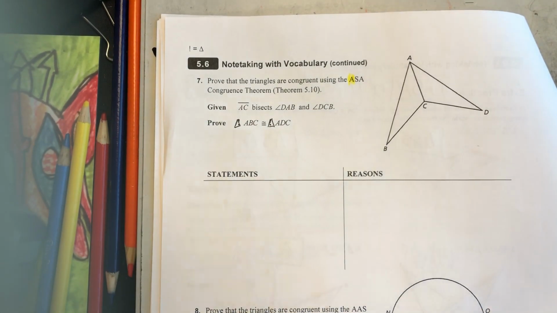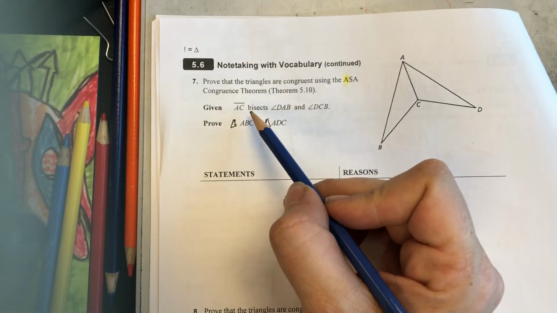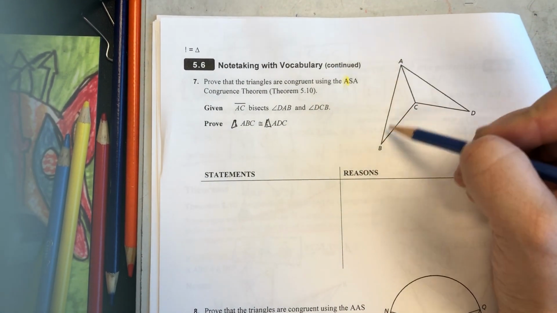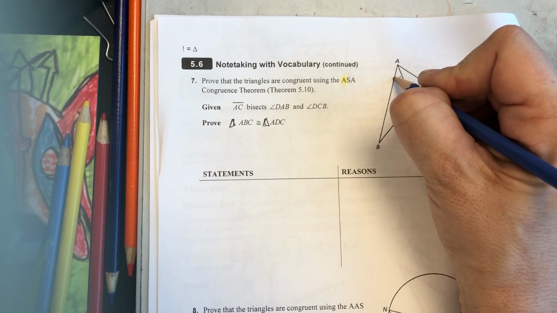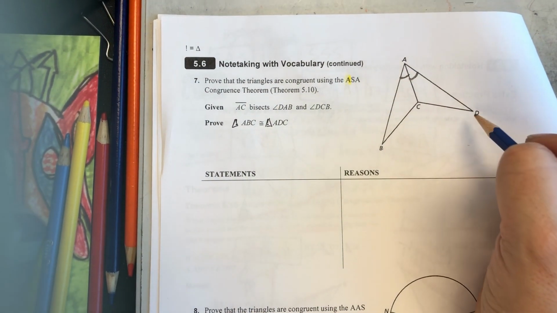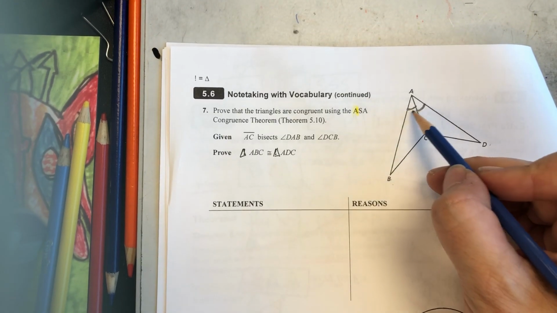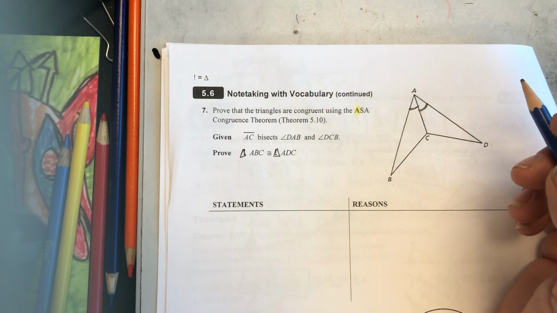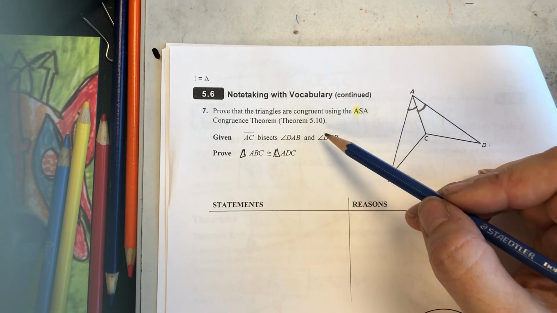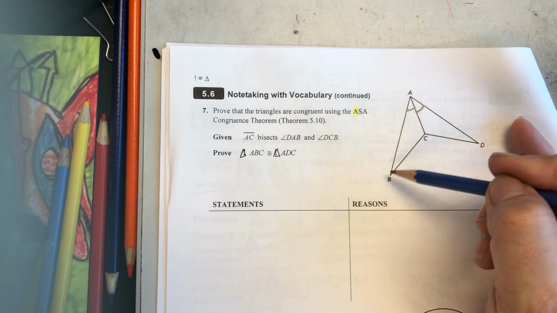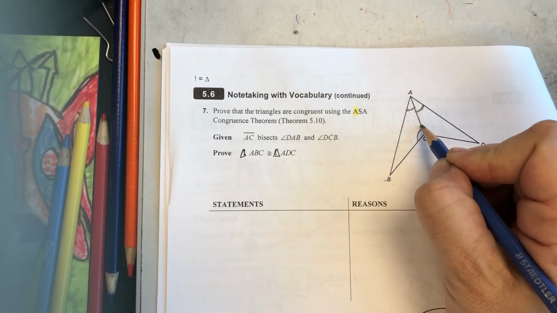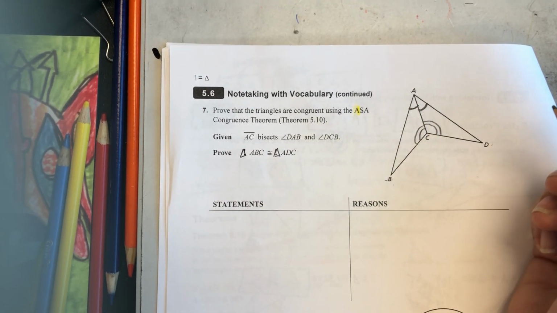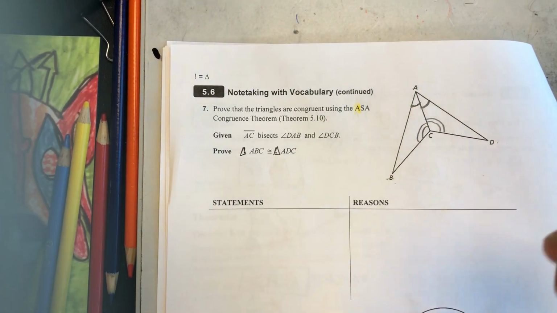All right, so let me use my pencil for this one. I don't think I'm ready to highlight anything. AC, this side here, bisects DAB. Okay, so that means by definition it splits it in half. If AC bisects DAB, that means these 2 angles at A then are going to be congruent to each other. I'm over on 152. And they also say that it bisects DCB. Beautiful. So here at C, we've got a pair of congruent angles because AC is the bisector.